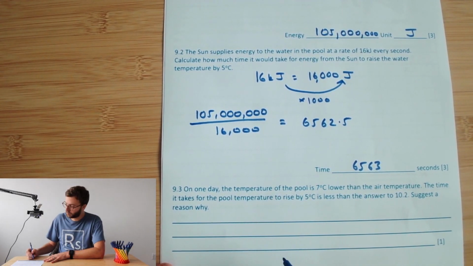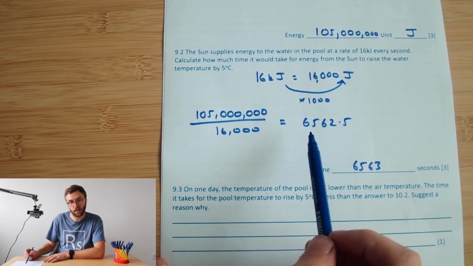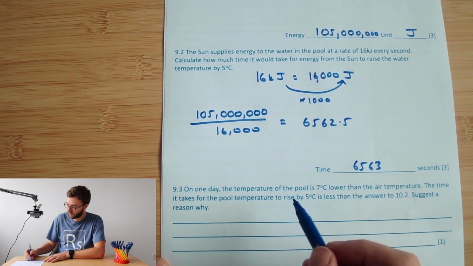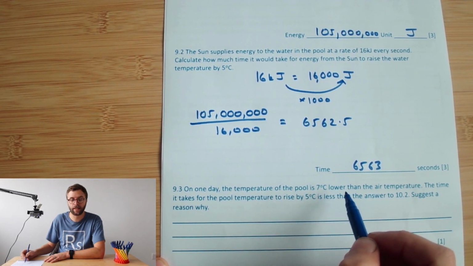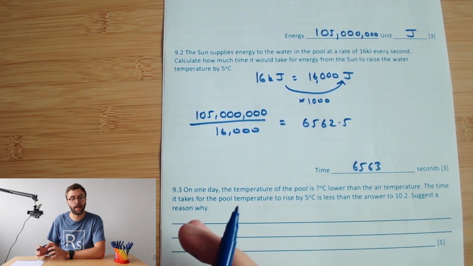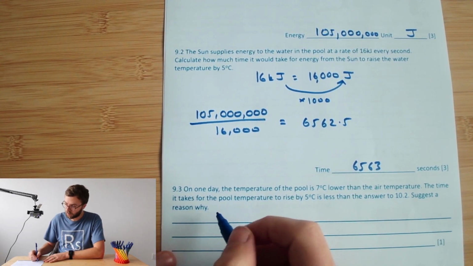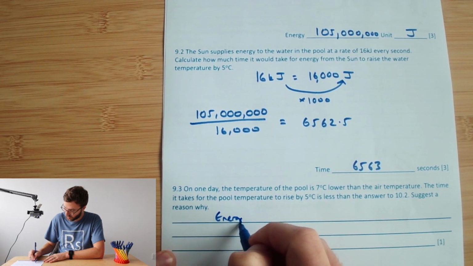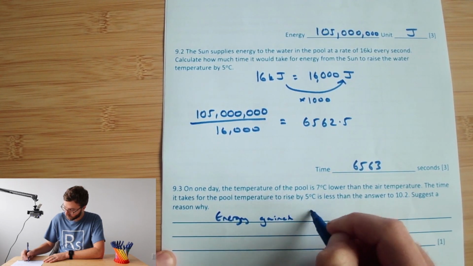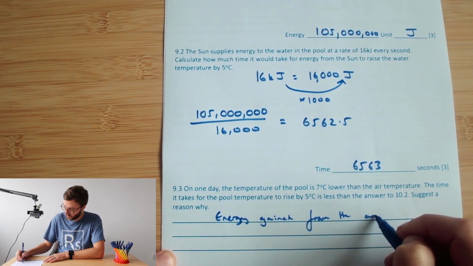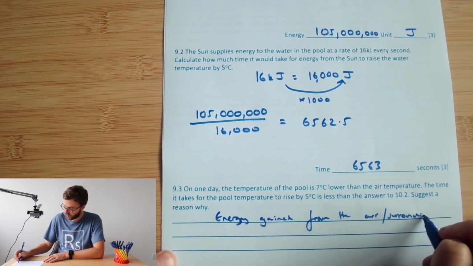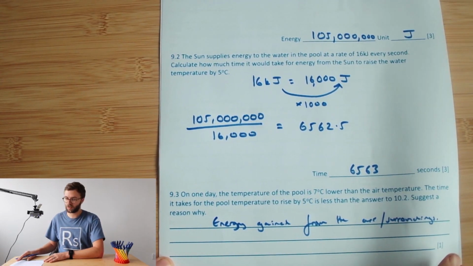On one day, the temperature of the pool is 7 degrees Celsius lower than the air temperature. The time it takes for the pool temperature to rise by 5 degrees is less than this answer. Suggest a reason why. Well, that's because in this answer here, it's just taking the energy from the sun. Obviously, if the temperature of the pool is 7 degrees Celsius lower than the air temperature, then some of that thermal energy from the air is also going to heat the pool up, as well as the energy from the sun. So we can say that it will gain energy from the air or the surroundings, which will make it therefore faster.